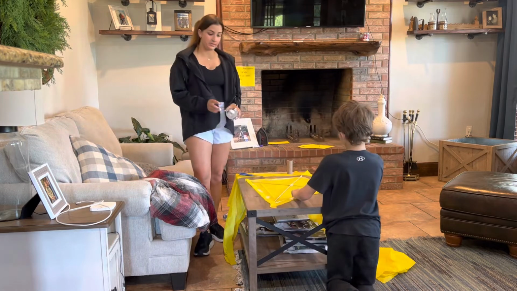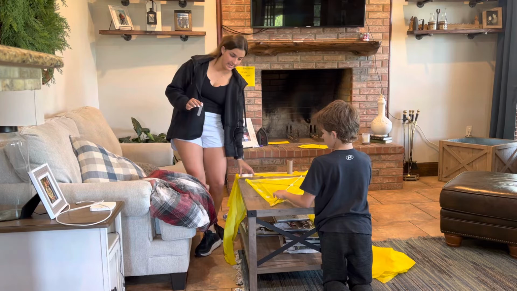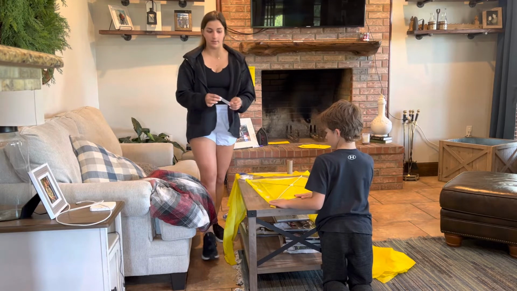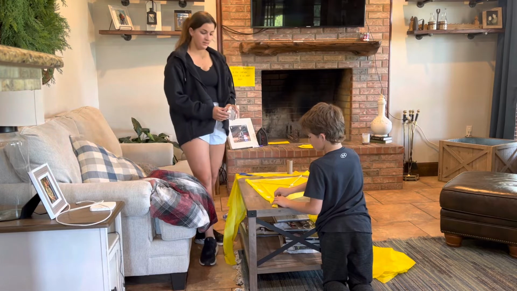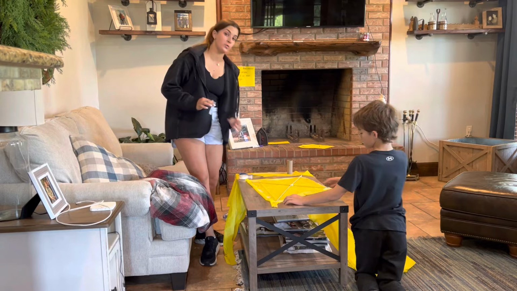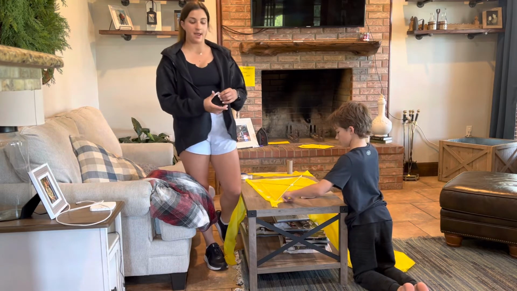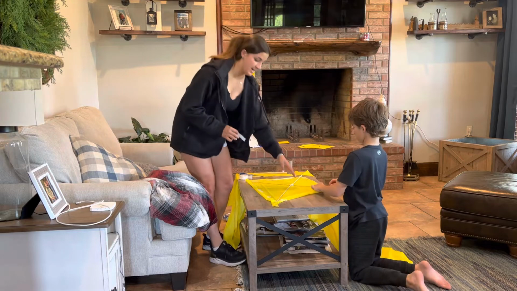Okay, so you are going to tape down all four sides of your kite. I'm handing him tape, so we speed this up a little bit, so our video doesn't go super long. Just like this. Yep. And when you're taping it down, you want to make sure that all the pieces are taped down so that when you are flying your kite, it does not catch any wind.